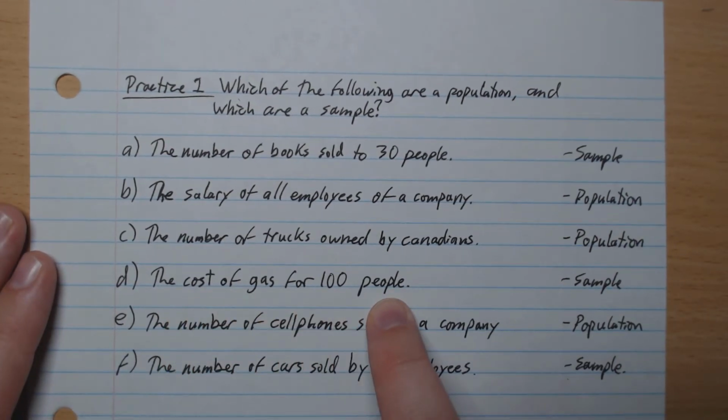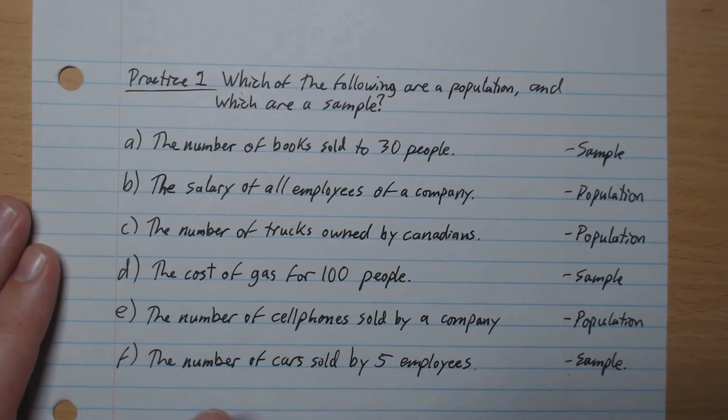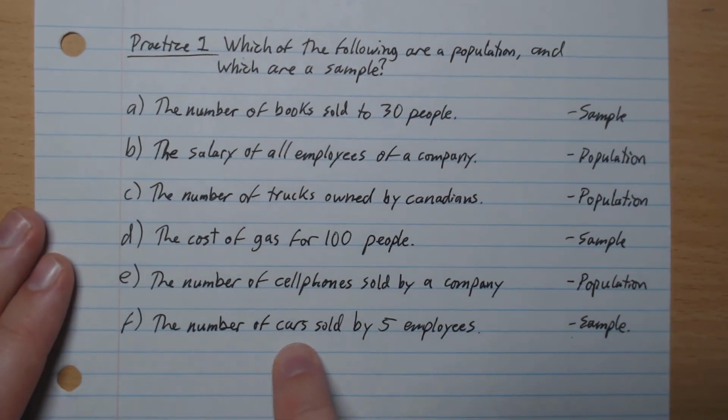The cost of gas for 100 people, that's a sample. The number of cell phones sold by a company, population. And the number of cars sold by 5 employees, that is a sample.